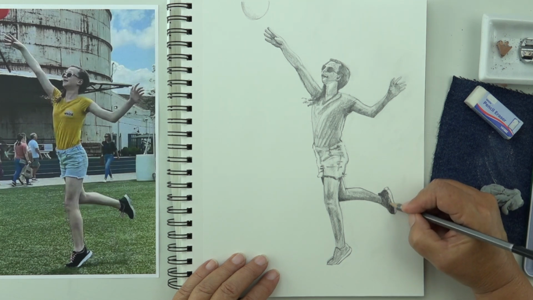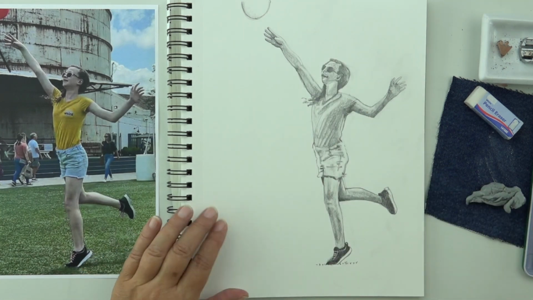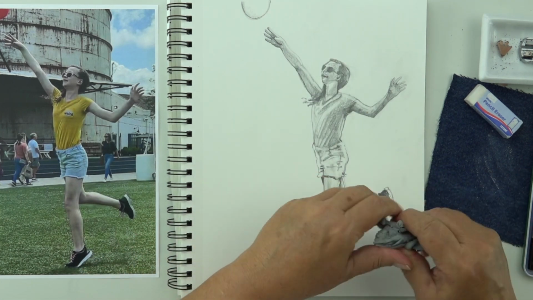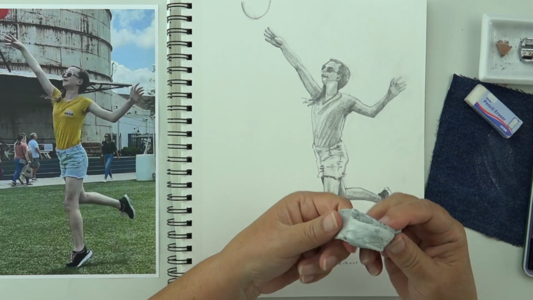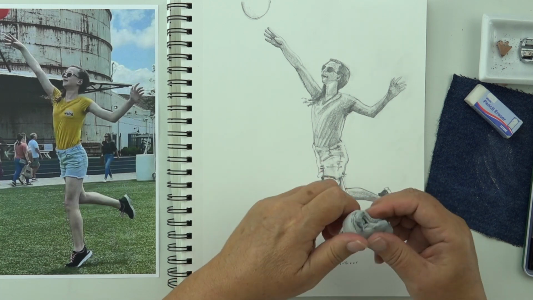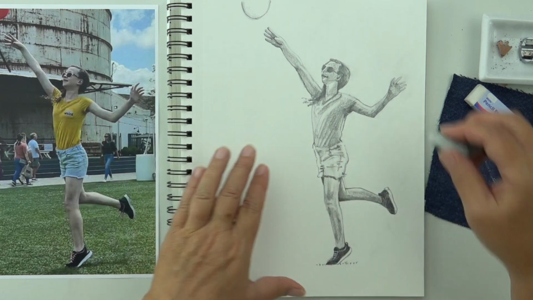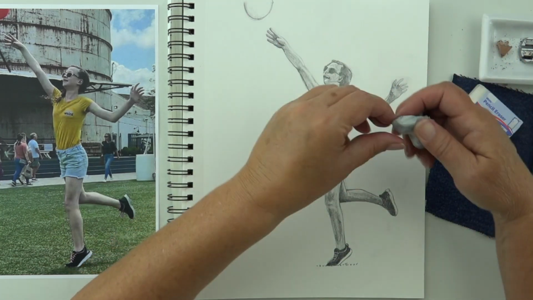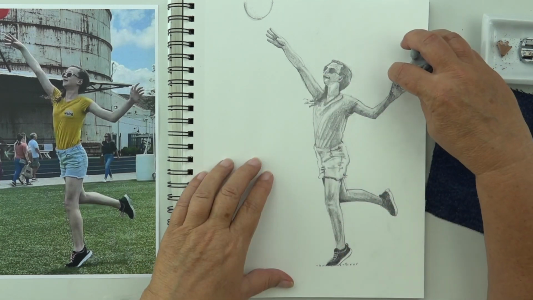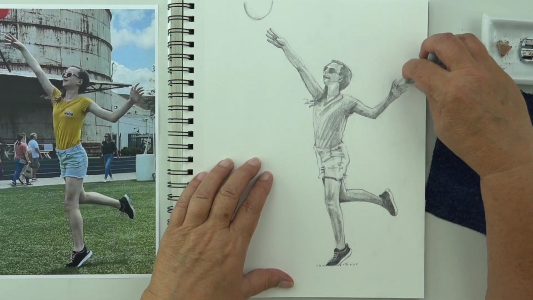Smudges can be picked up with the kneaded eraser. Pull or knead the eraser to push the graphite into it, making a clean surface on the outside of the eraser. Shape the eraser into a flat surface to wipe over broad areas. Shape it into a point to reach small areas.